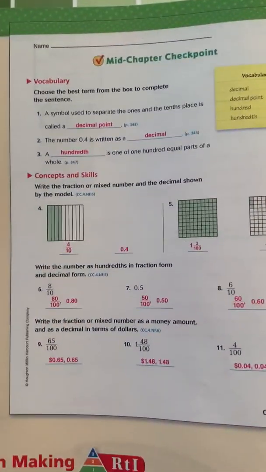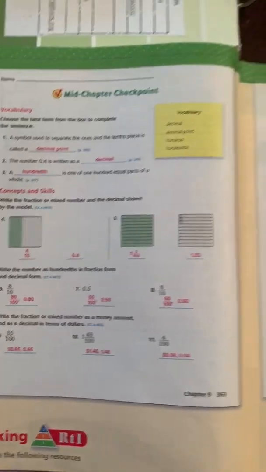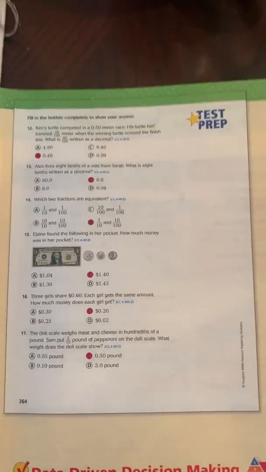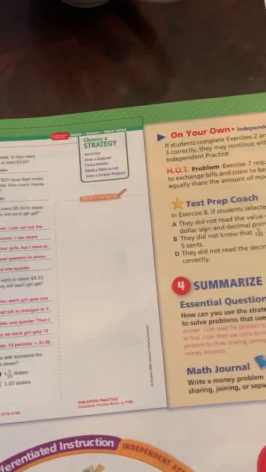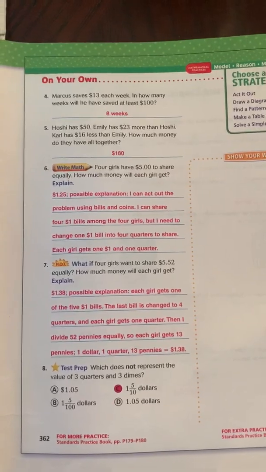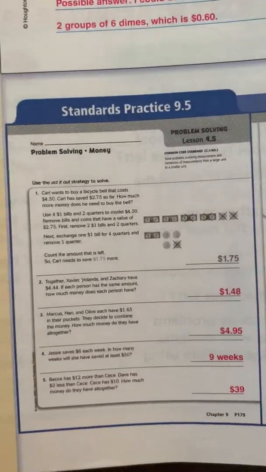And then here's the mid-chapter. And then for anybody was looking for yesterday's, there's the on your own from yesterday and the practice.